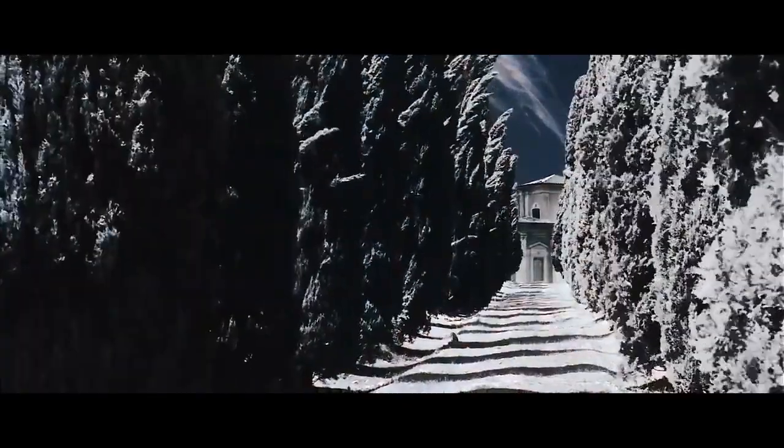Gladiator has a great cross-cutting match cut thing going on in this sequence. The Green Mile also has a great match cross-cutting sequence.